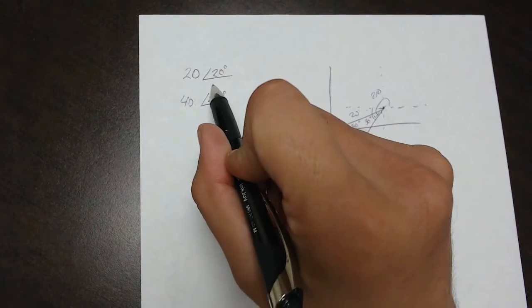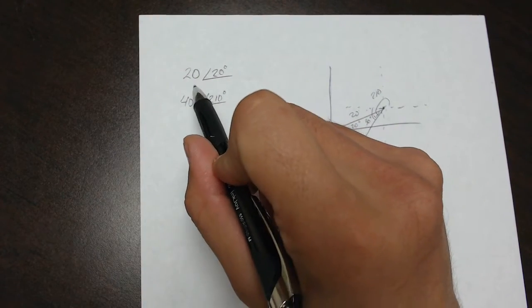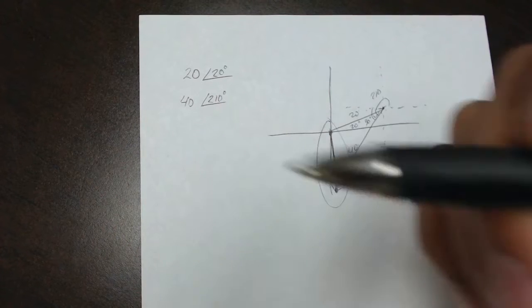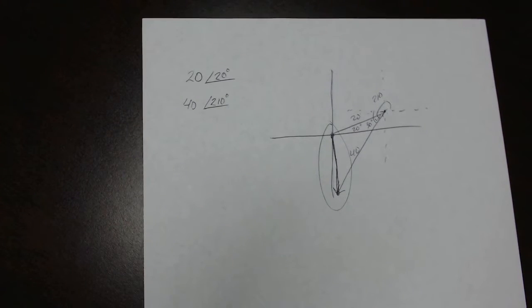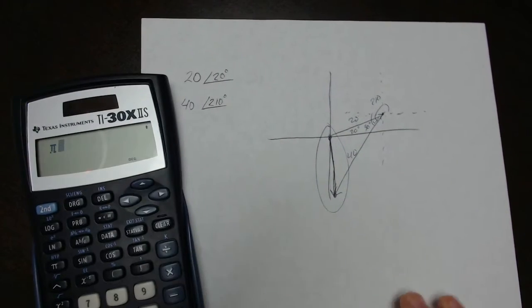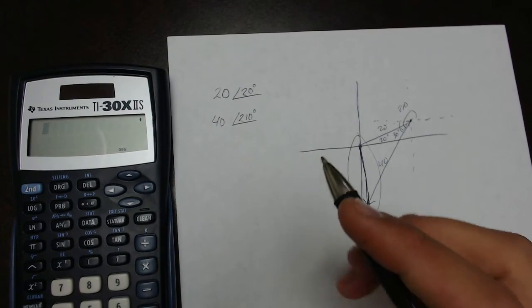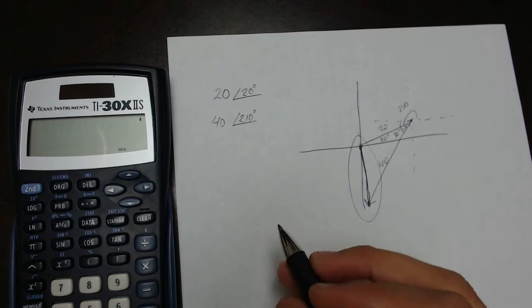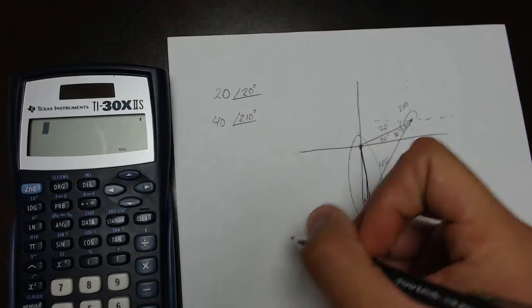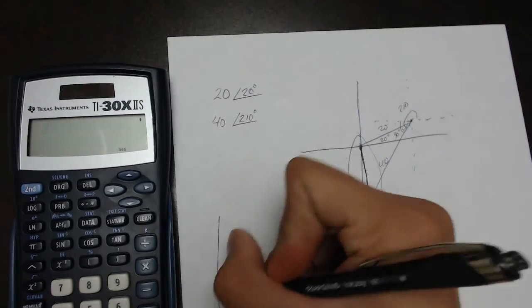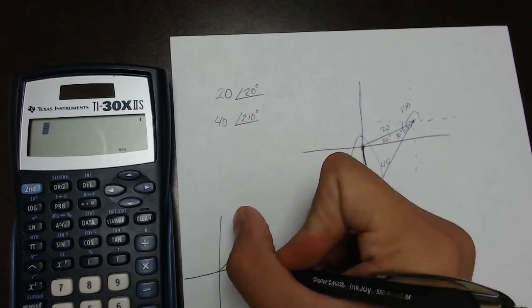Now, in order to do this, we cannot add vectors in polar coordinates, which is what they give us. We have to convert each of these to rectangular coordinates and then put the result in polar. So I'm going to grab our calculator. We're going to get that ready, and we're going to convert each of these to rectangular coordinates, starting with 20 at an angle of 20 degrees in our first quadrant.